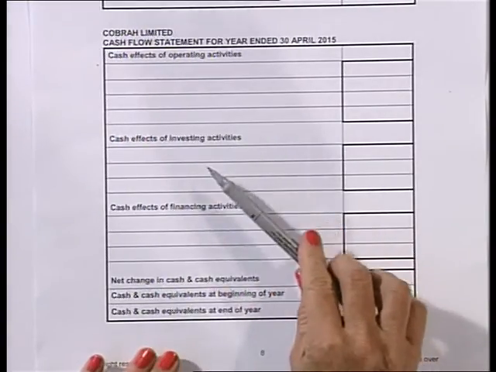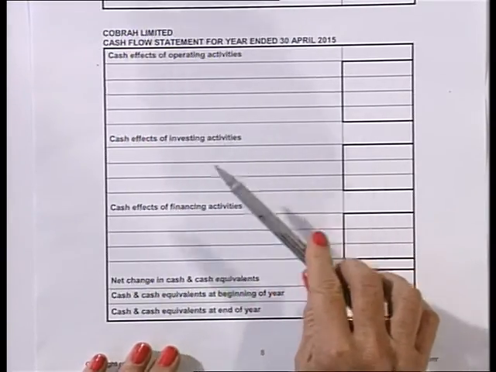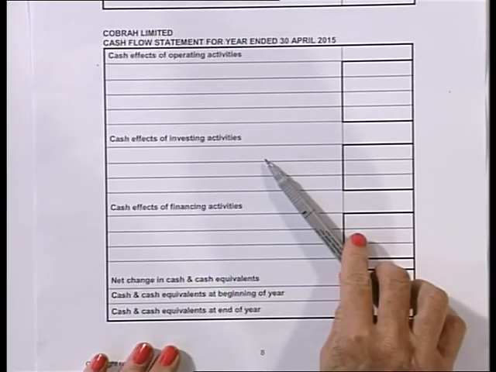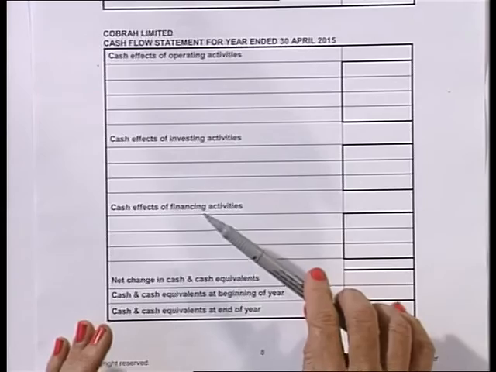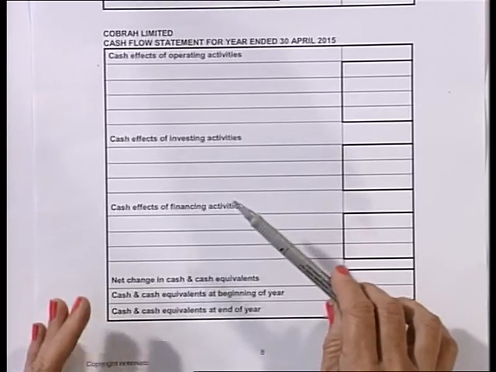Our investing activities is the cash we get when we sell fixed assets, or the outflow when we buy fixed assets, or it also can be when there's a change in fixed deposit. Our financing activities is how our business finances our activities, the change in share capital and the change in long-term loan.